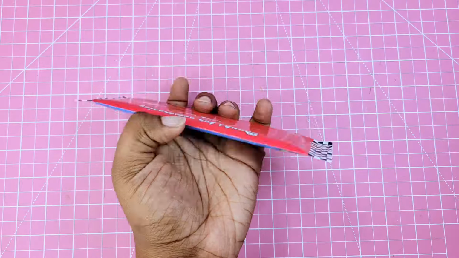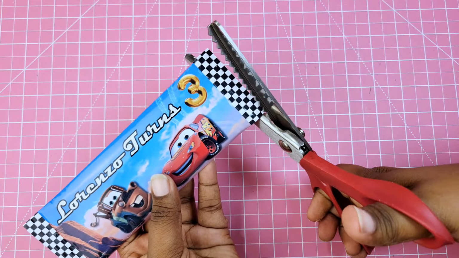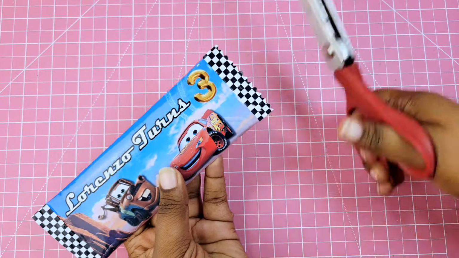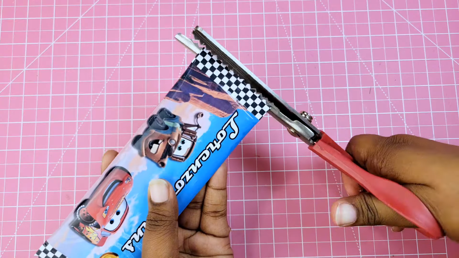Now you can stop here if you want, but I'm going to do one more step. I have some pinking shears, and I'm going to cut the very top and the bottom of the bar. This is going to give it a perforated edge. I think it looks really cute, and it makes it look like a store-bought candy bar.